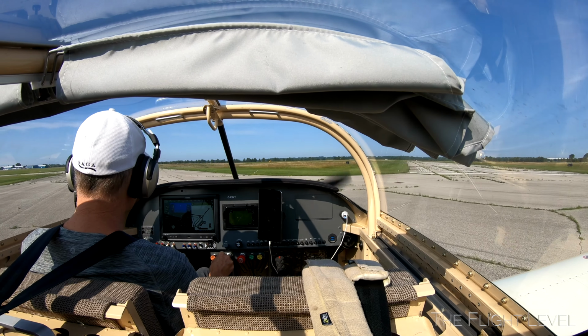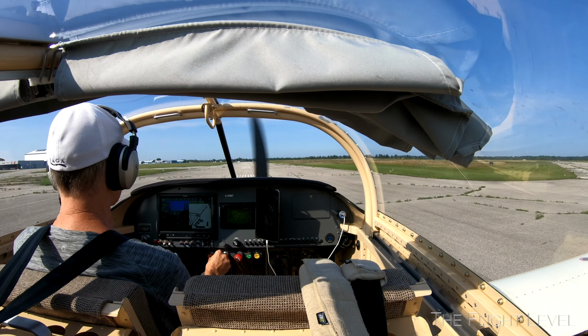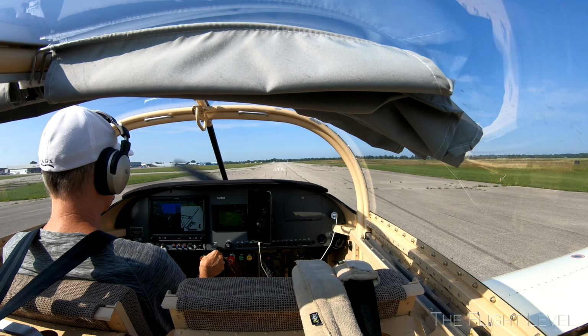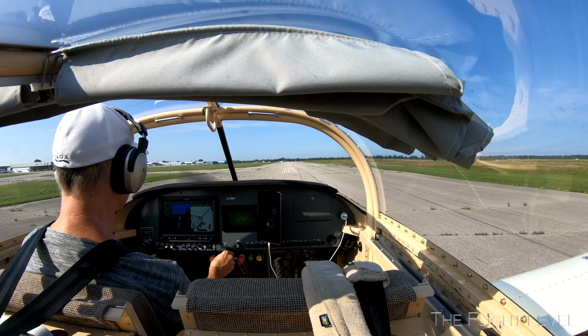We are departing from Brantford Municipal Airport on runway 23. Winds are light out of the southwest. Full throttle and away we go.